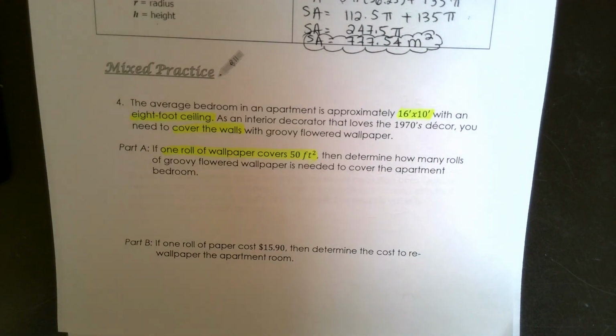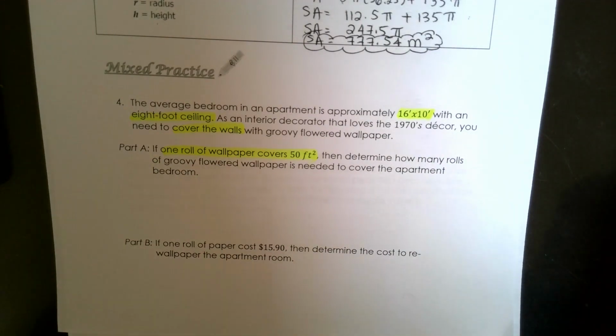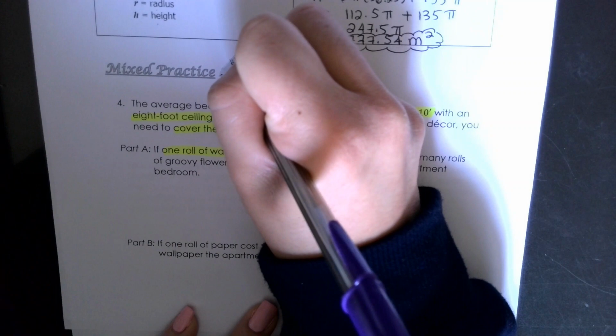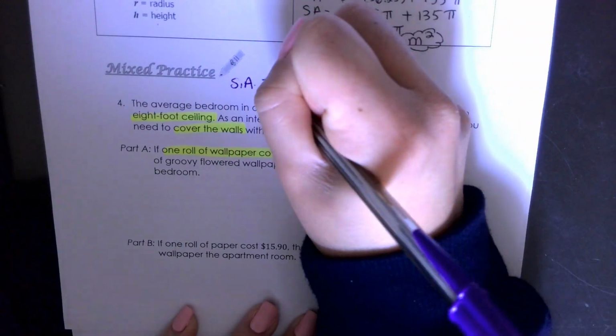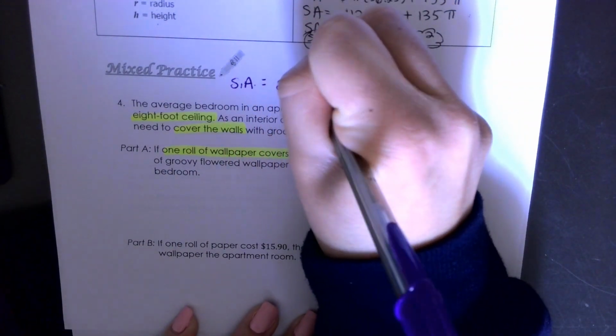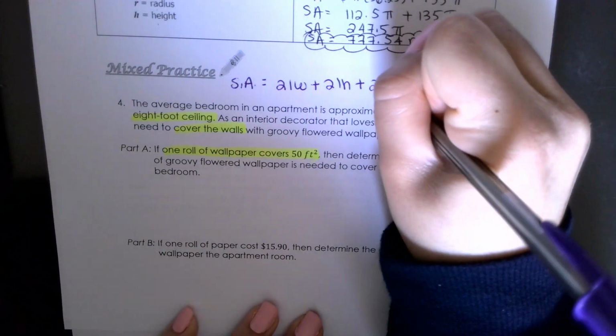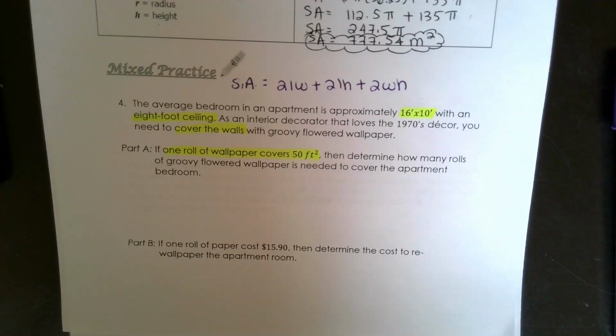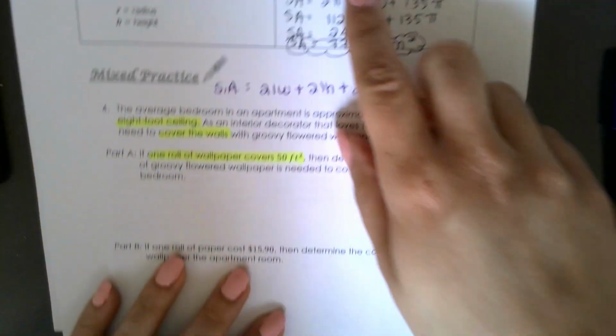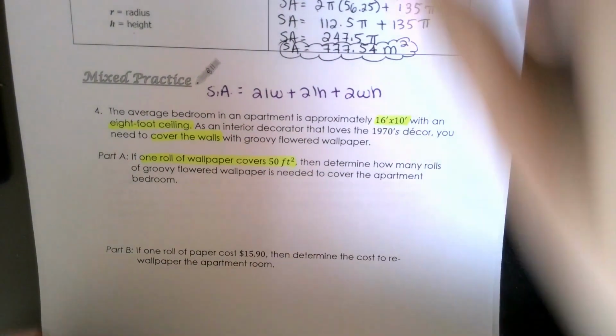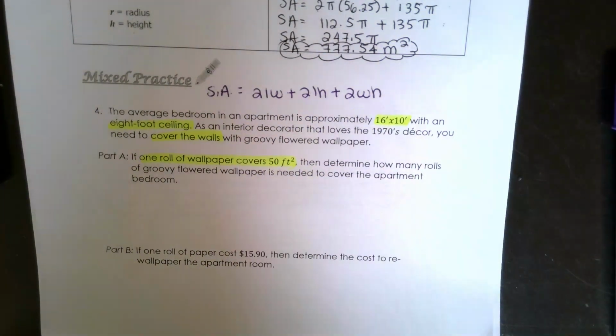Now, let's write the formula for it so we can visually see it. So the formula for the surface area of a prism is 2 times length times width, and so on. Now, whenever you get problems that don't come with an image, actually think about it, because sometimes you might not need the whole formula.